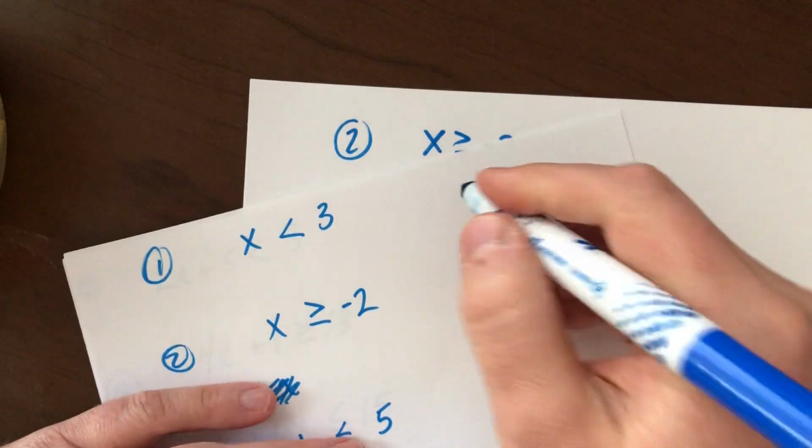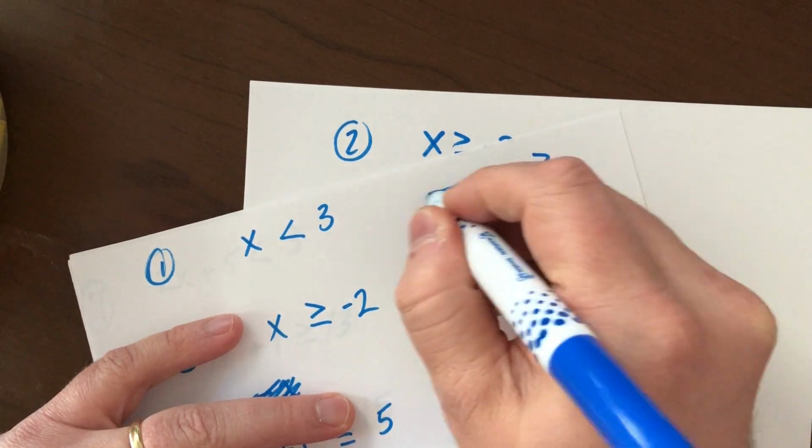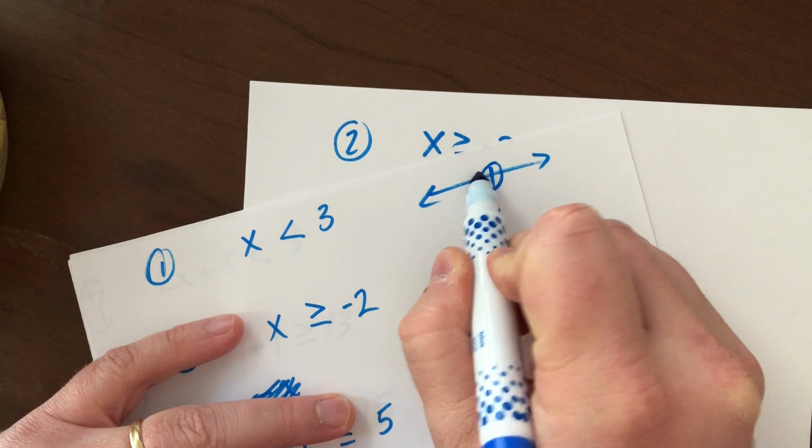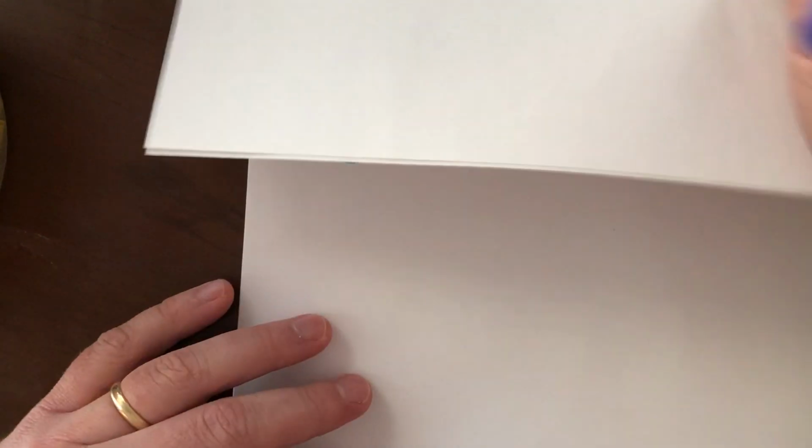All right, so my answer for number one is going to be boom, boom, boom. Here's 3, open circle to the left. All right.